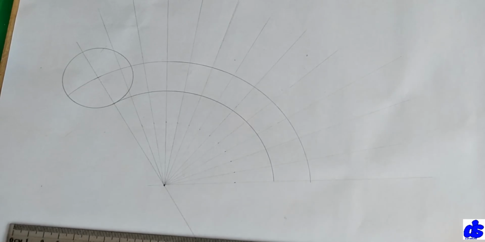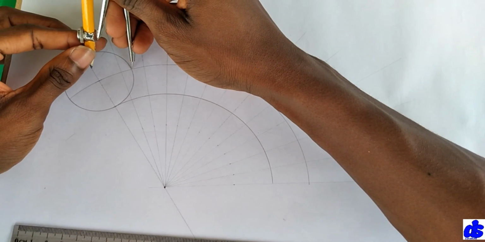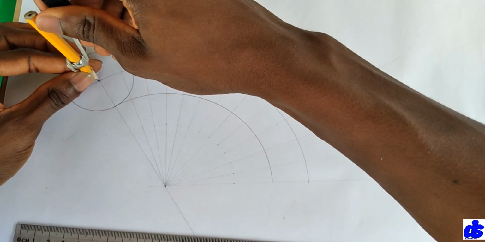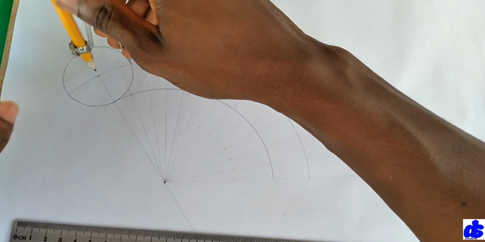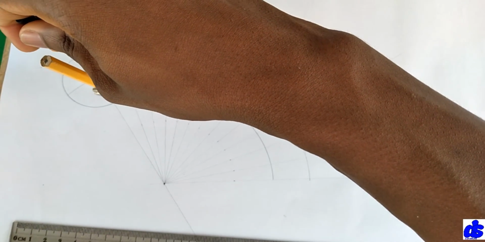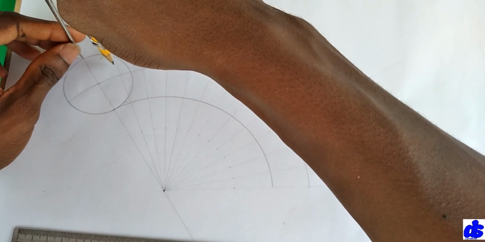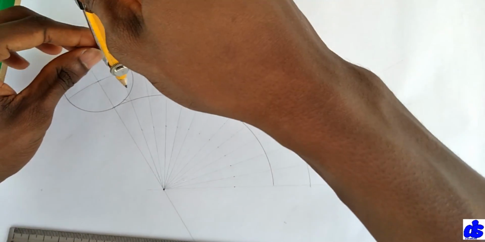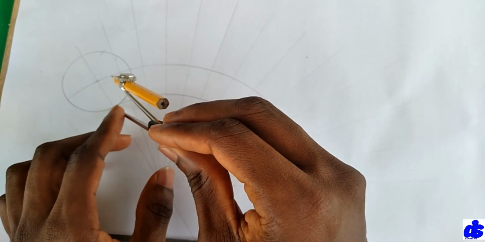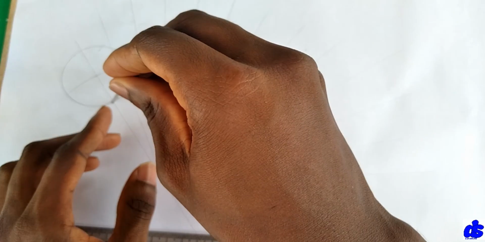Alright, so next I'm going to divide the rolling circle into 12 parts. So I'm going to pick the radius, then I'll inscribe arcs, then I'll just trace them. So I'll stand here, inscribe an arc here, then stand here, inscribe an arc, then stand here, inscribe an arc.